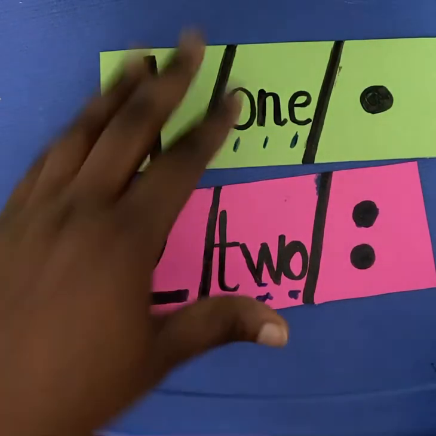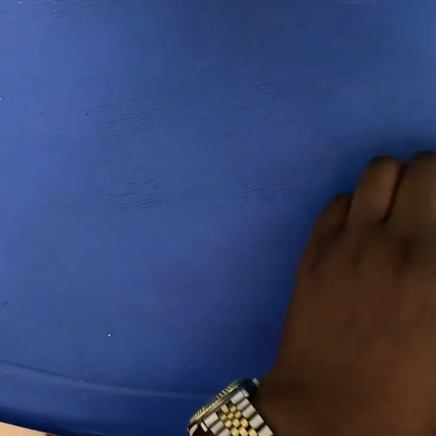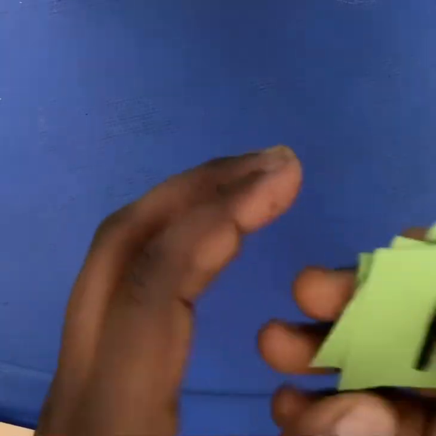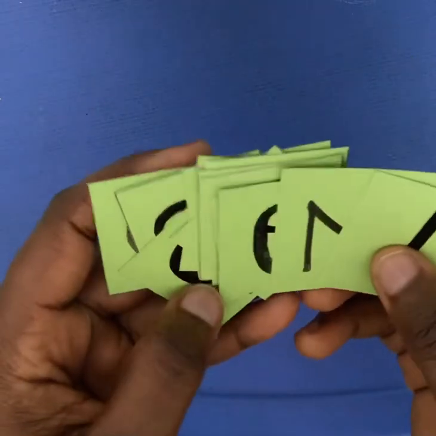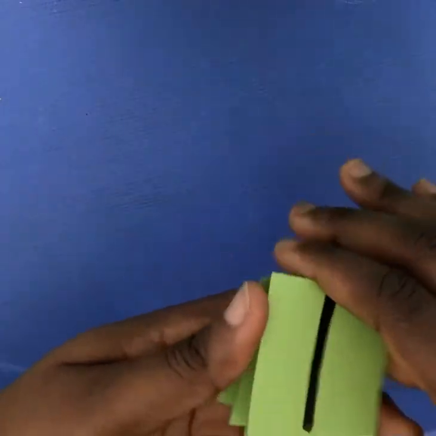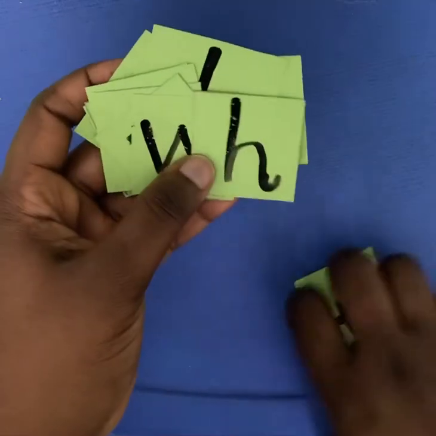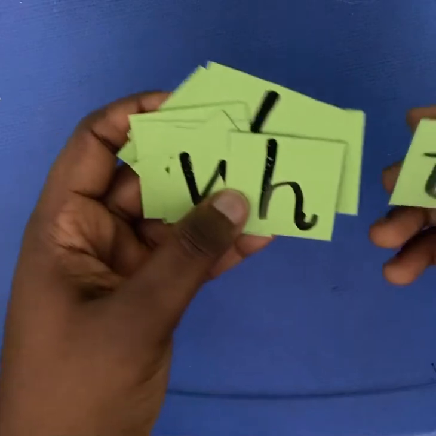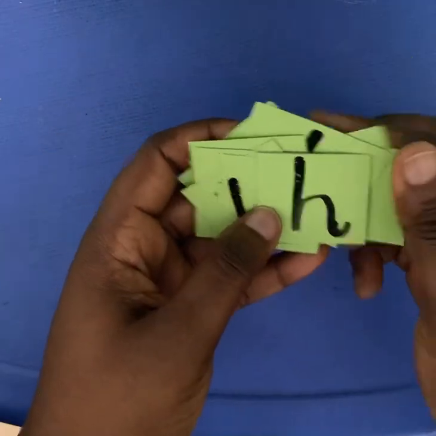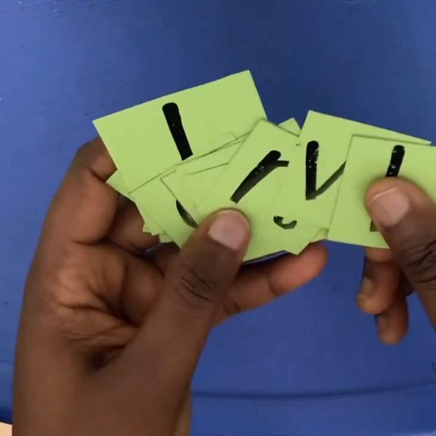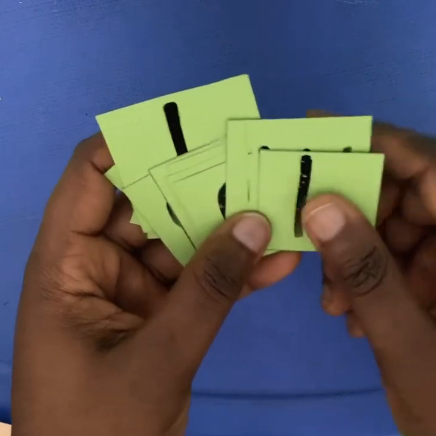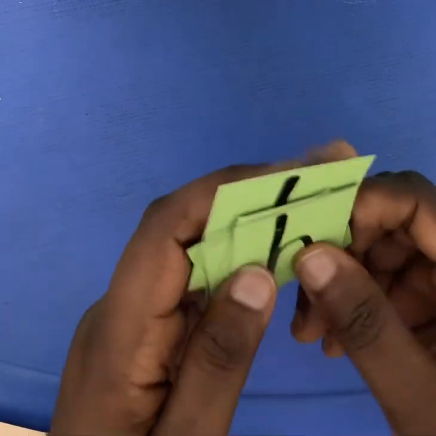Very good. Okay. Now I have some letters here, which are made up of the number names. I'm going to mix them up. Then we are going to write the number 1 using the letters, and also the number 2 that we've learned today using the letters.